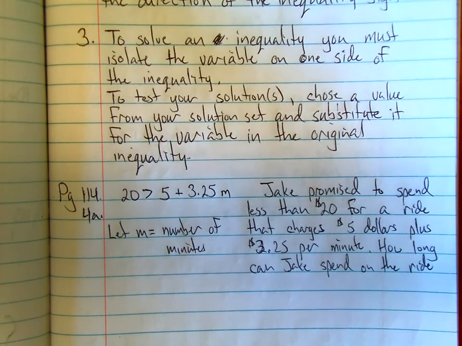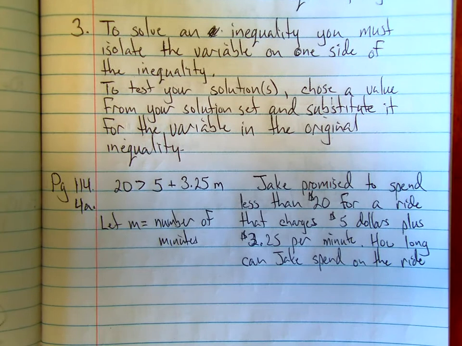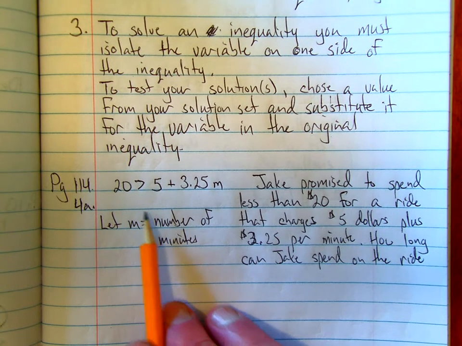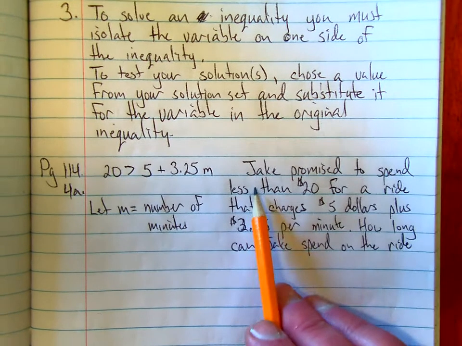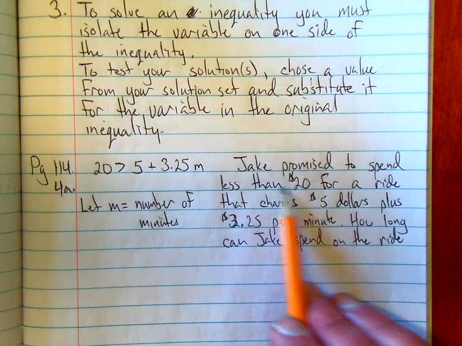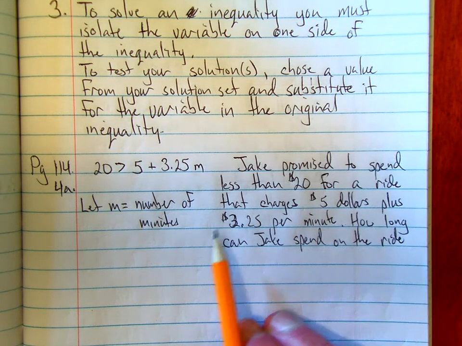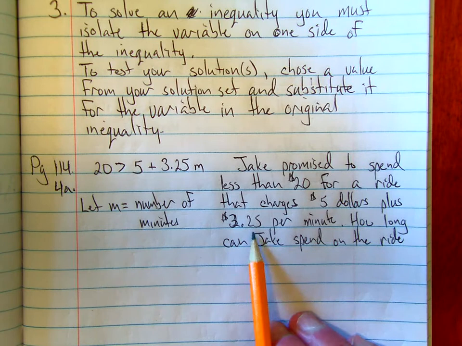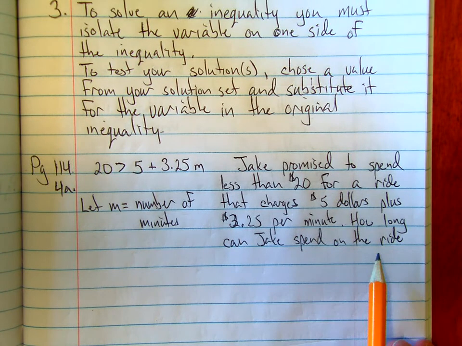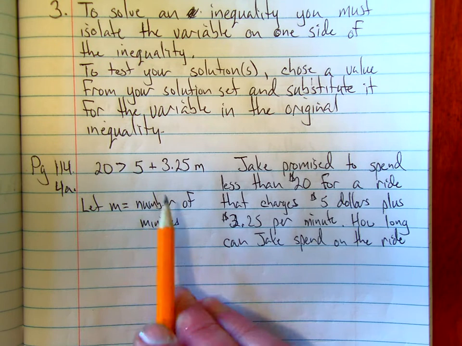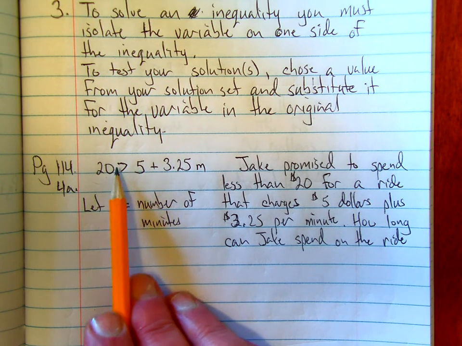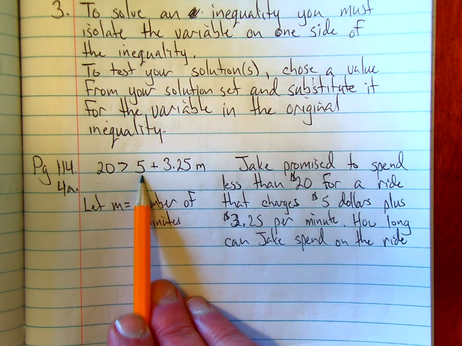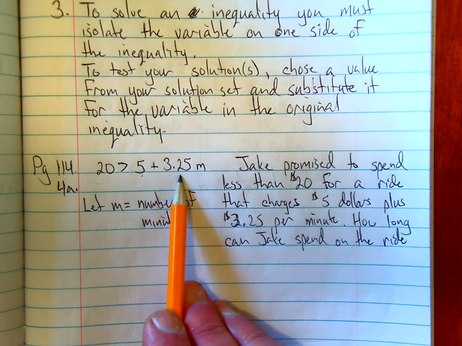Page 114, they asked me to come up with a scenario. Again, everyone's can differ. 20 is greater than 5 plus 3.25m. I made my scenario: Jake promised to spend less than $20 for a ride that charges $5 plus $3.25 per minute. How long can Jake spend on the ride? Let m be the number of minutes. So if he has $20 to spend and he wants to stay under that $20, then 20 is greater than the $5 just to get on the ride plus his $3.25 per minute.